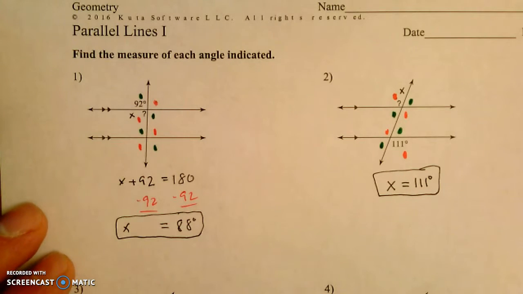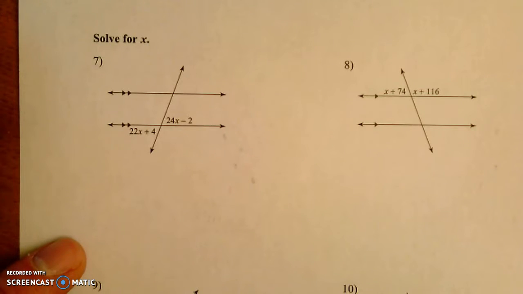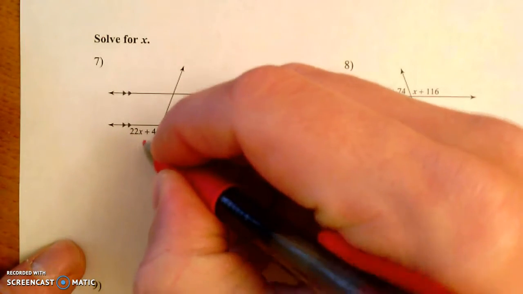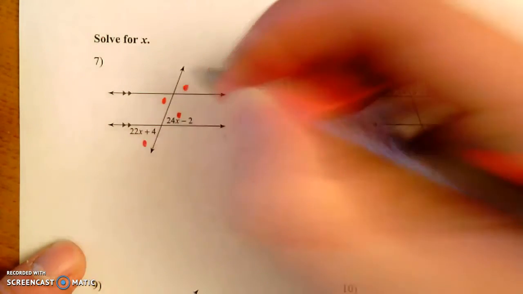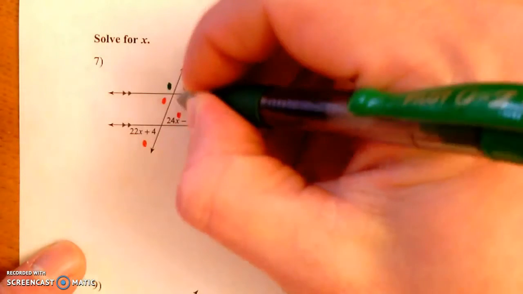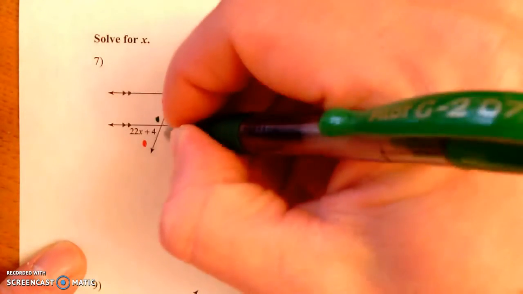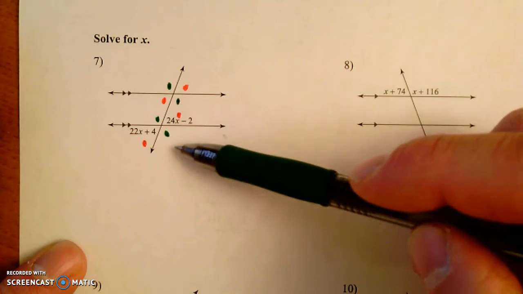Okay, over on the back side. Here, we're using the same thing, but we're going to solve for x this time. So we take a look at our two angles. We've got, make our zigzag pattern. Those are all red. Go in the other direction. There we go. So again, green angles all congruent.